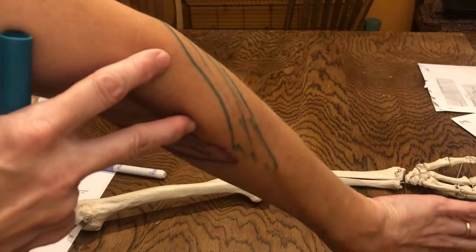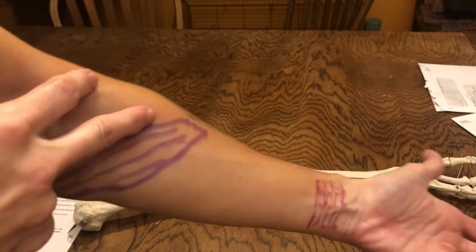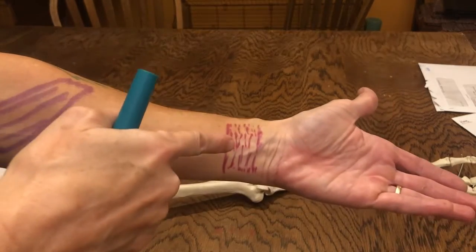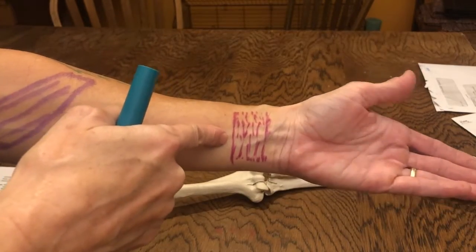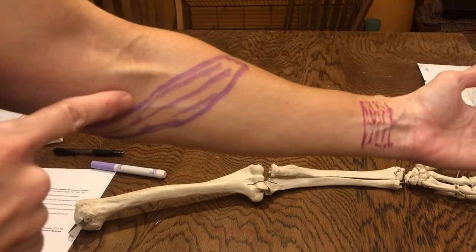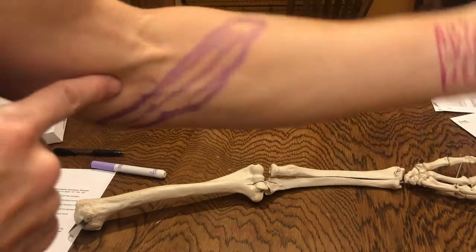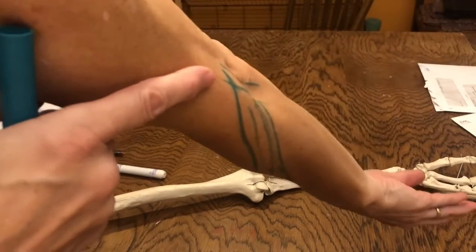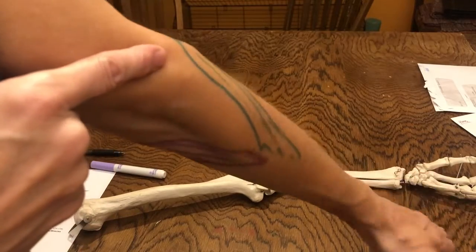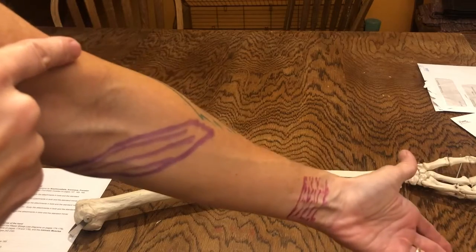So it's stretched like this, contracting like that, pulling over into supination. Pronator quadratus does pronation. Pronator teres does pronation and elbow flexion. Supinator does supination. We're stretching it like this, and here we're doing supination.